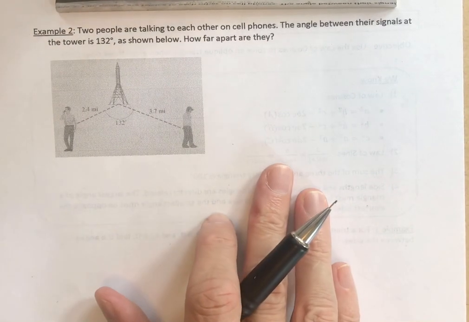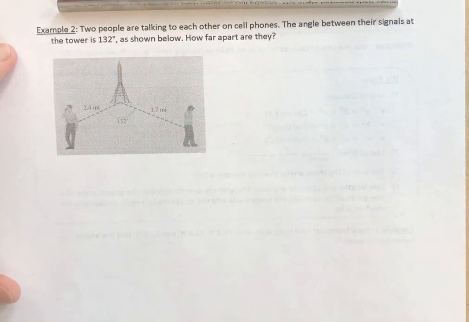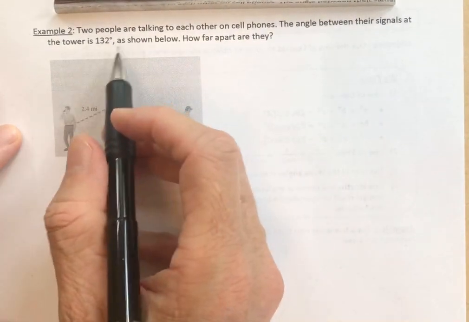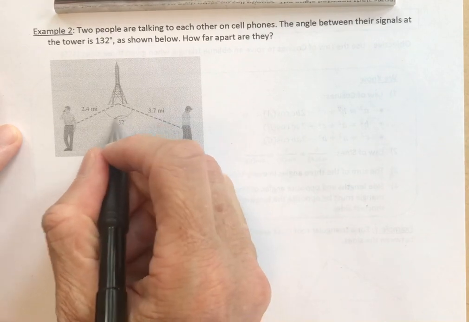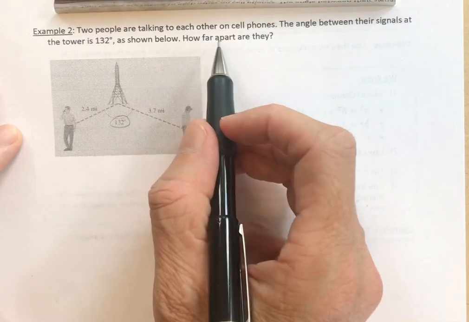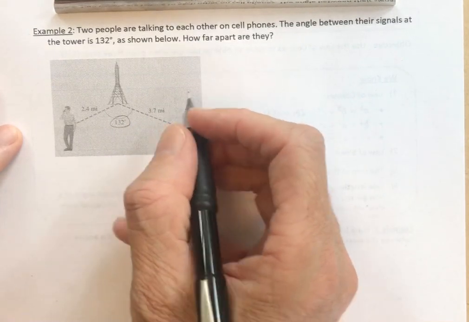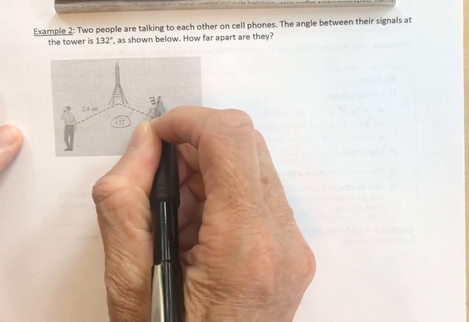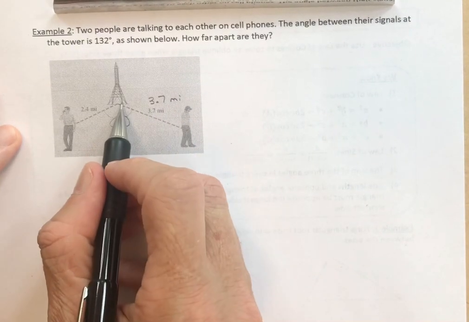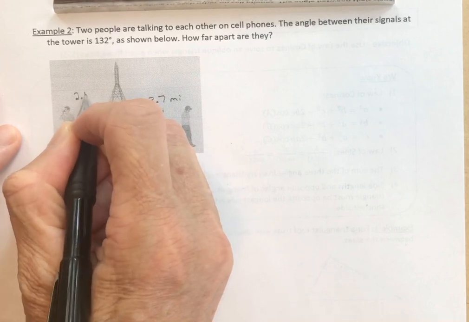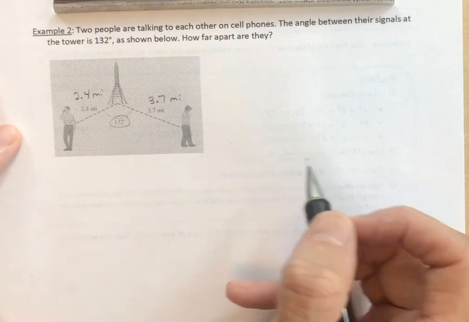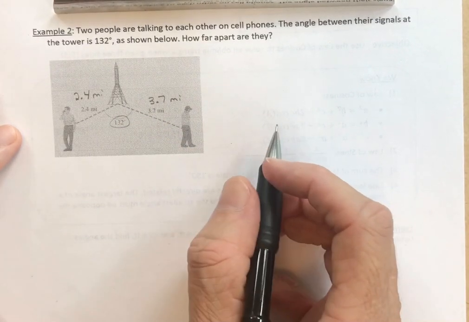Okay, 2 people are talking to each other on their cell phones. The angle between their signals at the tower is 132 degrees. So here's the 132 degrees, if you can see it. As shown below, how far apart are they? This is 3.7 miles here from this person on the right to the tower. This one is 2.4 miles here from the person on the left to the tower, and the angle between them is 132 degrees. Well, let's make a triangle.